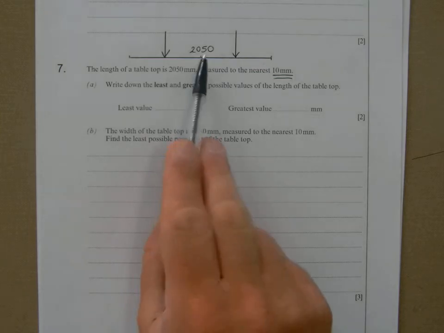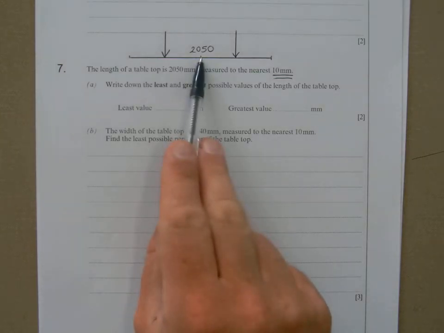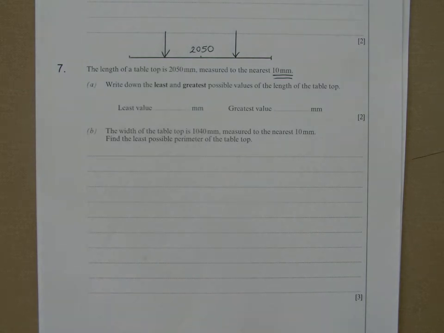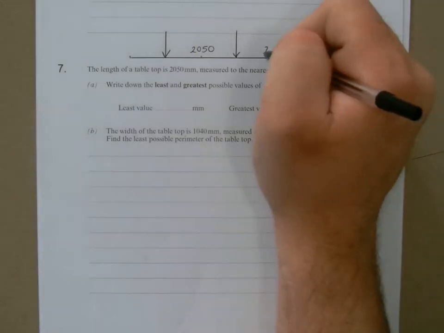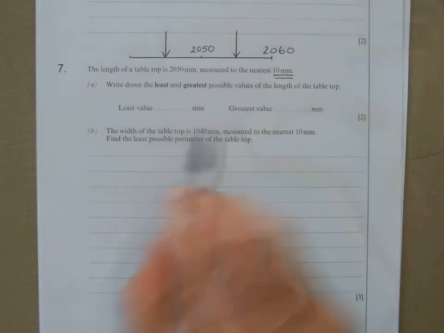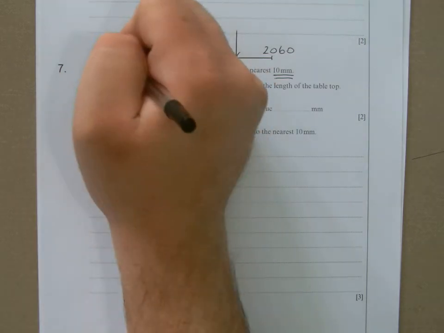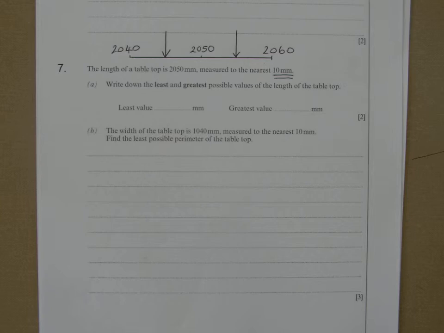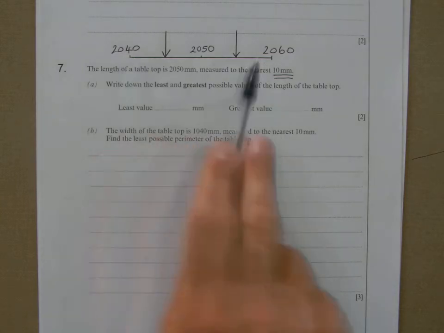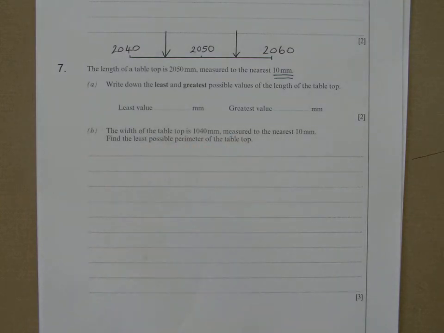And they've said it's closest to 2050. So the ruler, or whatever the tape measure they're using, is going up in 10. So the next measurement on that ruler would be 2060, and the one before it would be 2040. So it's useful to draw that measurement out, the scale that they're using, going up in tens. So then we can see what the least and greatest is.